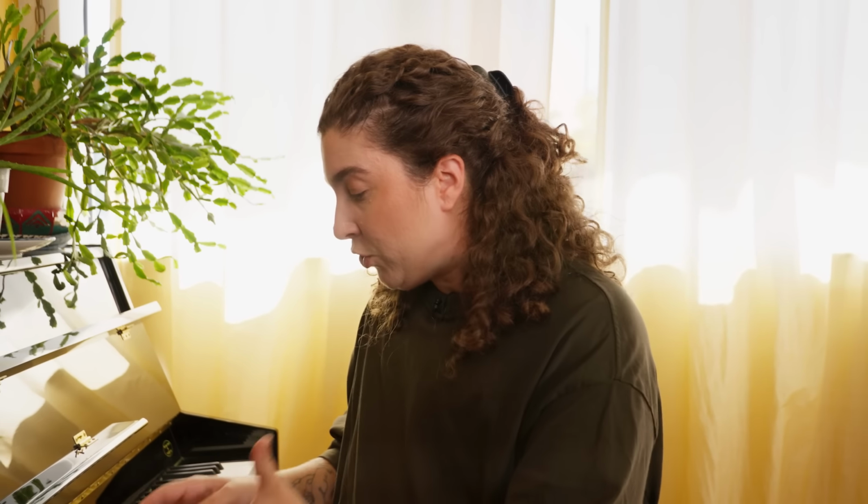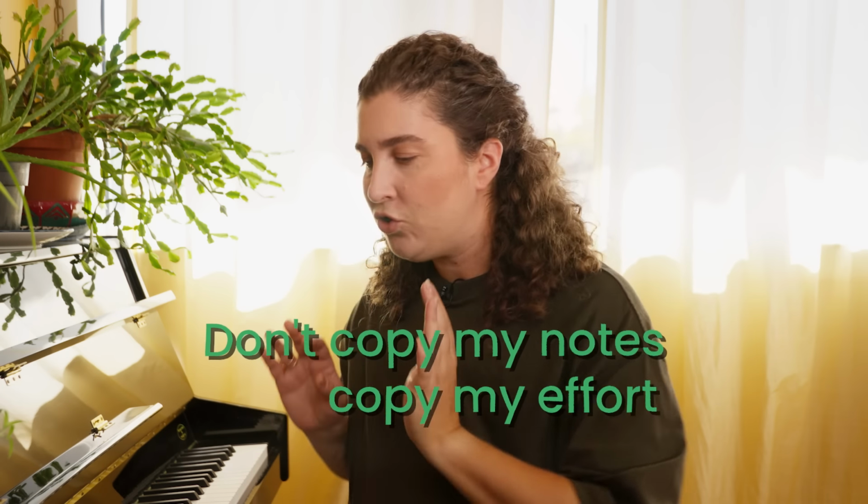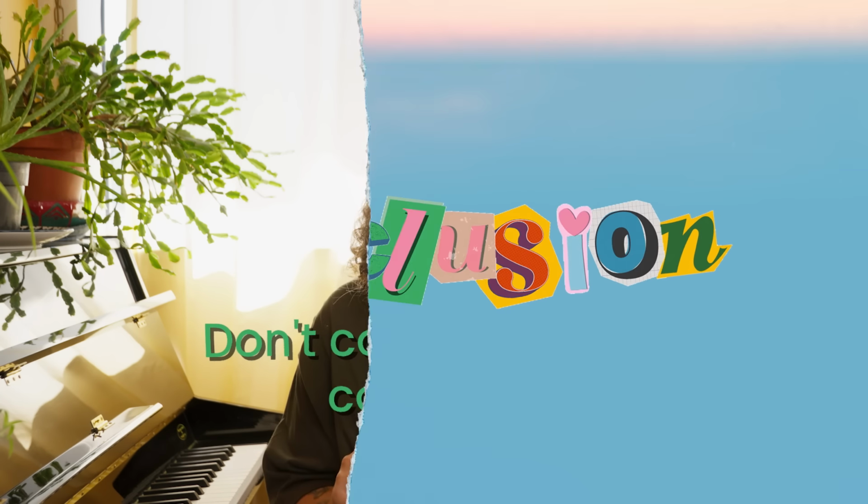One more thing I wanted to add. These notes that I'm using specifically are not going to be the notes that you would use. I'm using it to show what's high for me and my instrument, but it's totally normal if you started here, a full octave down or somewhere in the middle. Everyone is going to have a different starting point, so don't copy my notes. Remember, copy my effort.